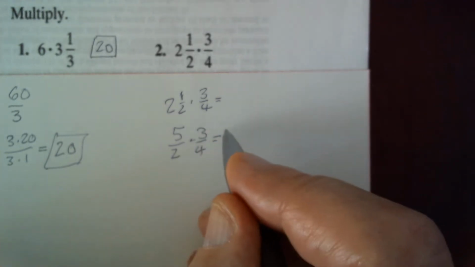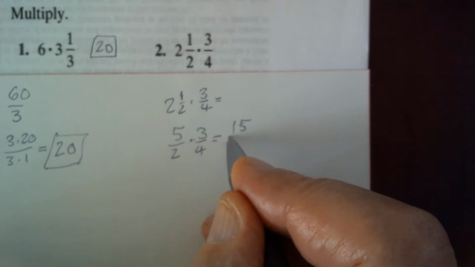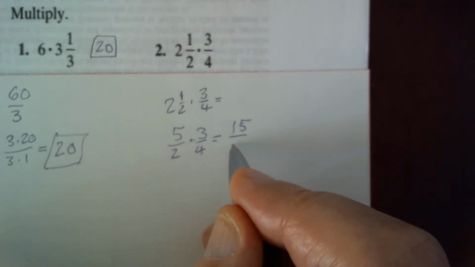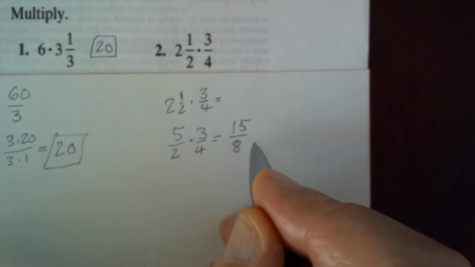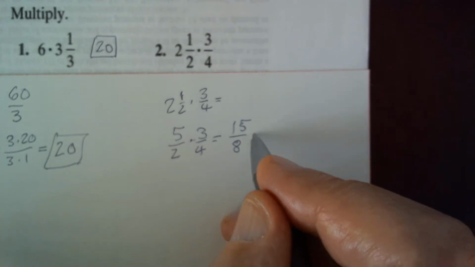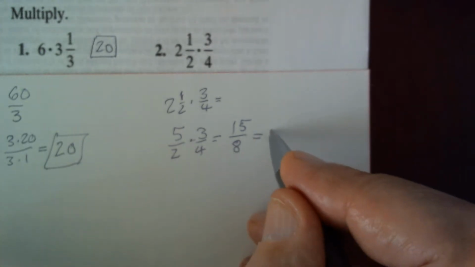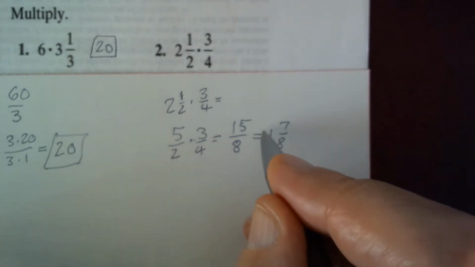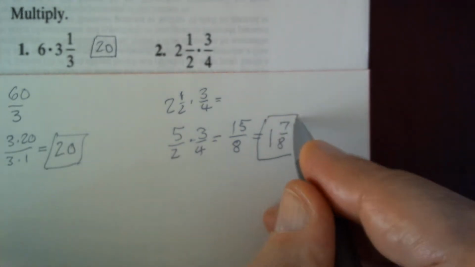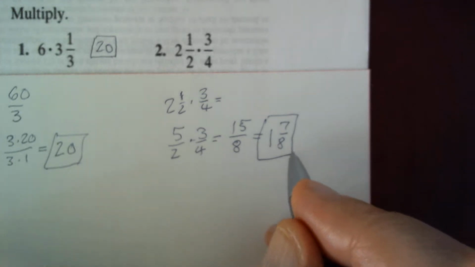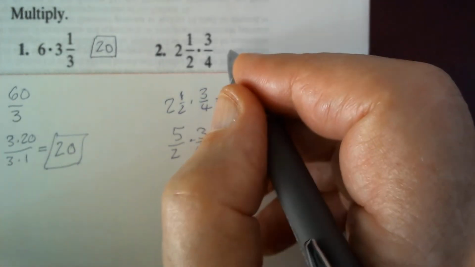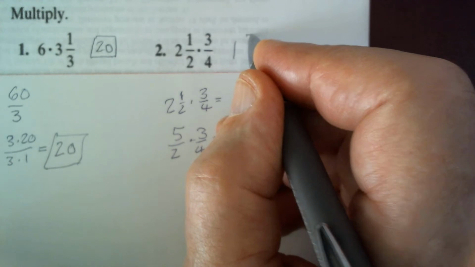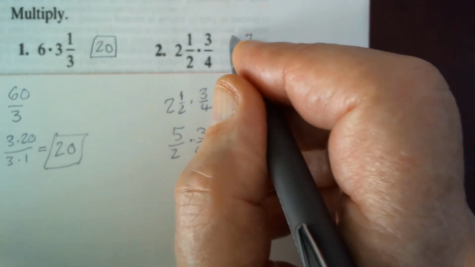So it's 5 times 3 is 15, and 2 times 4 is 8. And as a mixed numeral, we divide 8 into 15, which would be 1 7/8. So here the answer is 1 7/8.